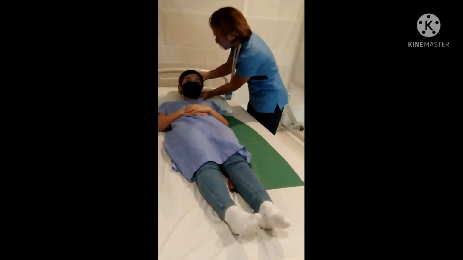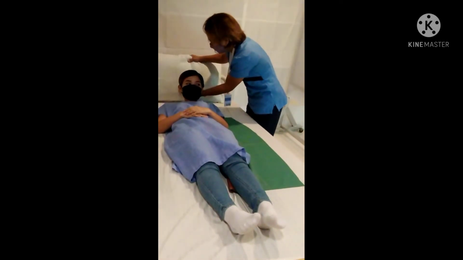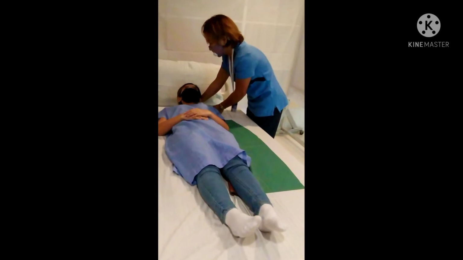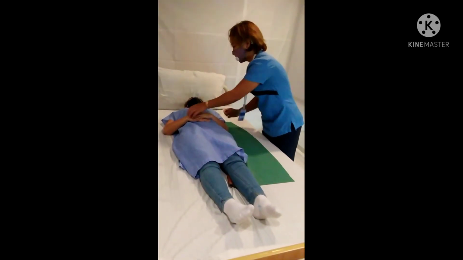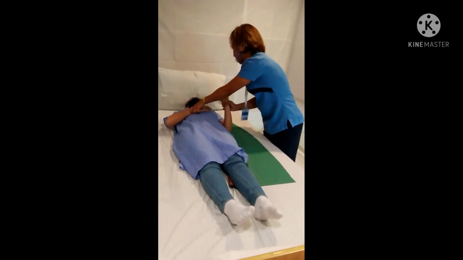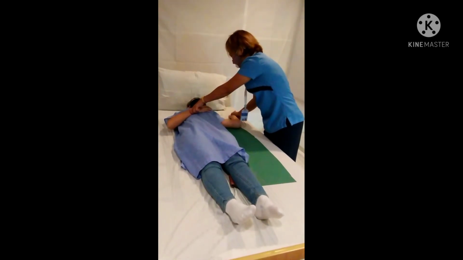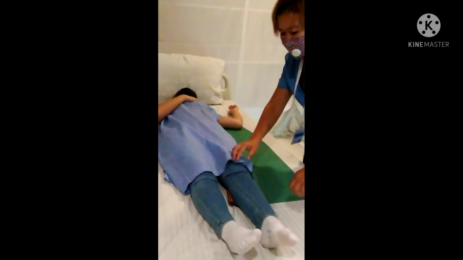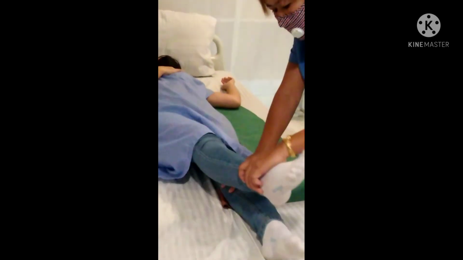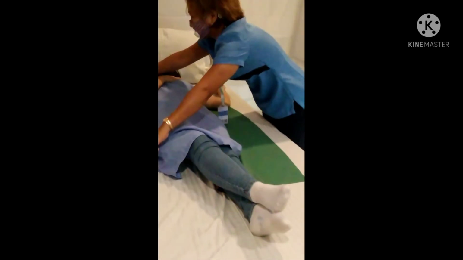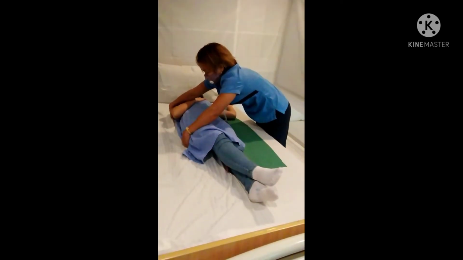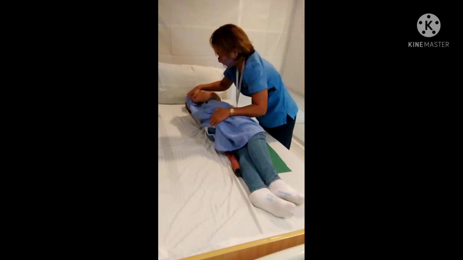Remove the pillow. Arrange patient's arms and cross patient's feet. To pull the patient towards you.